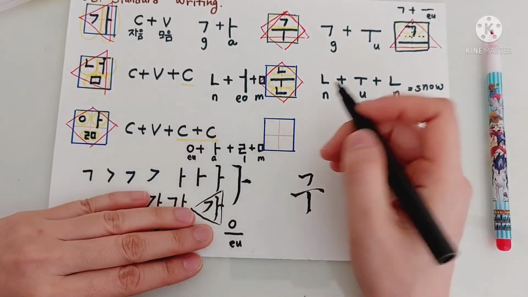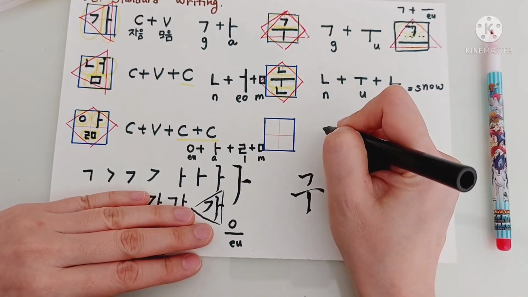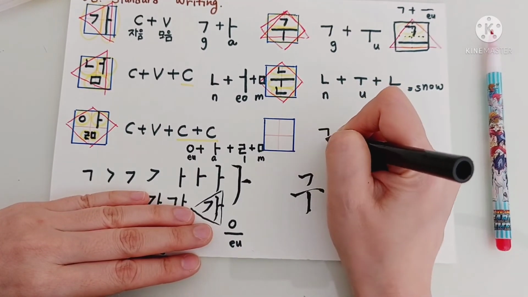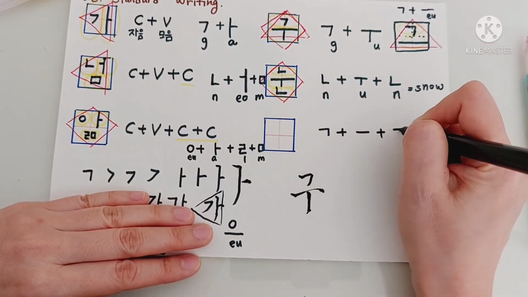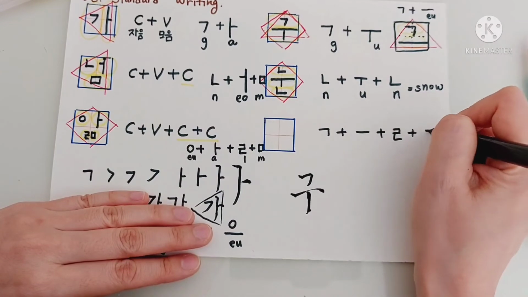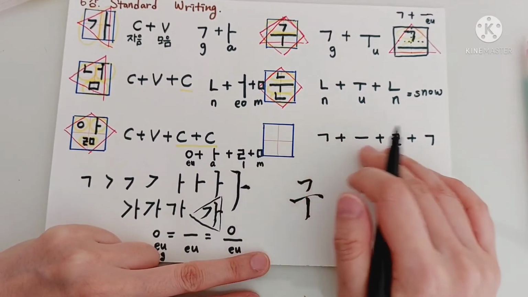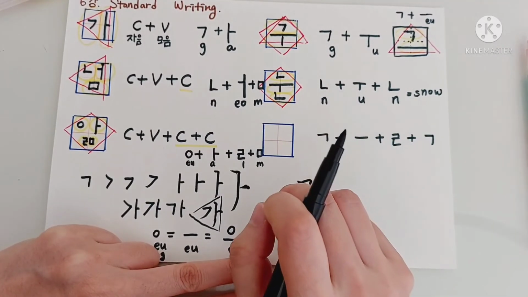Okay, last, another consonant. For example, what do we have? 글, 그 plus 르 plus 그. We don't have this in the alphabet letters a lot.